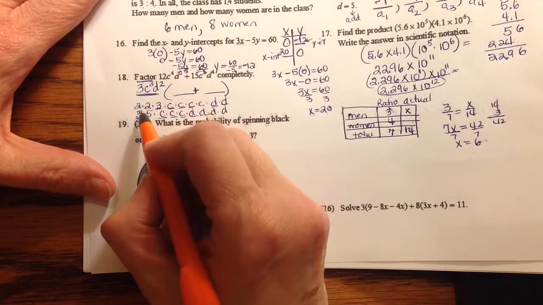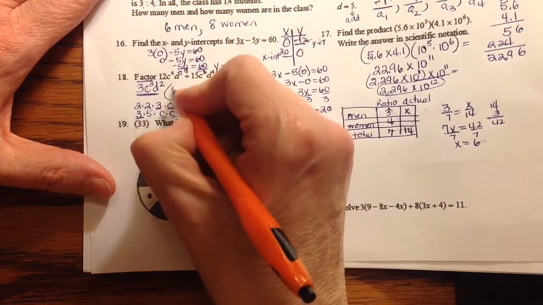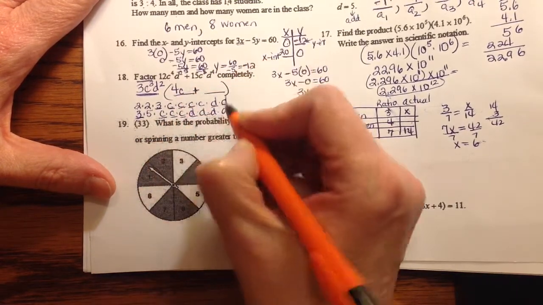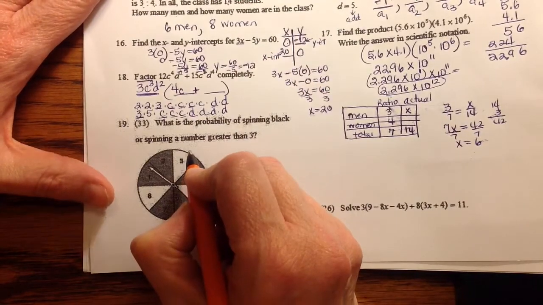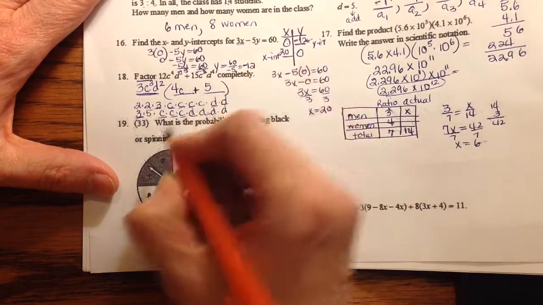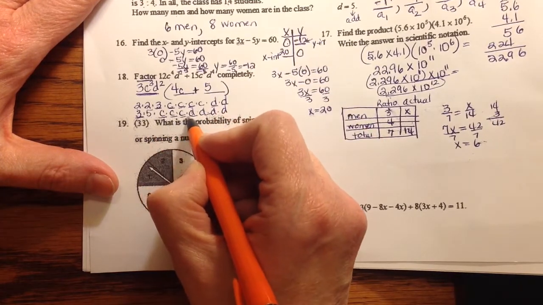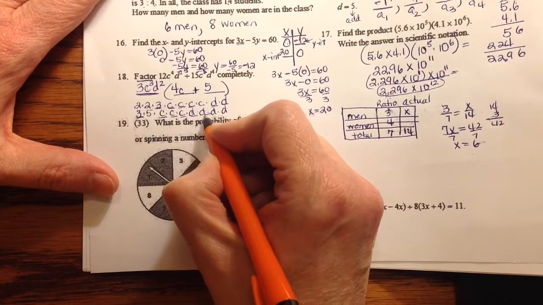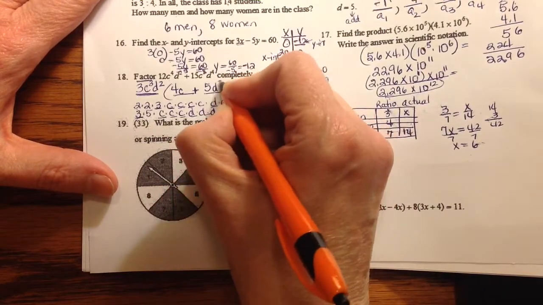So in the first factor tree, I have 2 times 2, which is 4. I have 1 c and no d's left. And then in the second one, I have a 5 left and no c's. And I had 2 d's alike, so I have 2 d's left over.